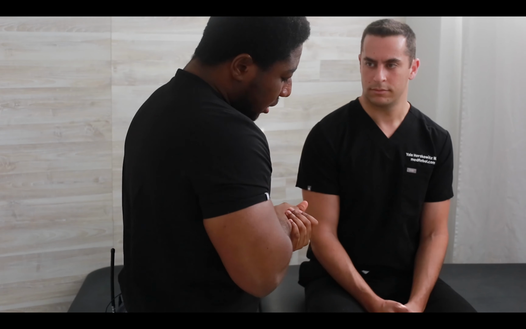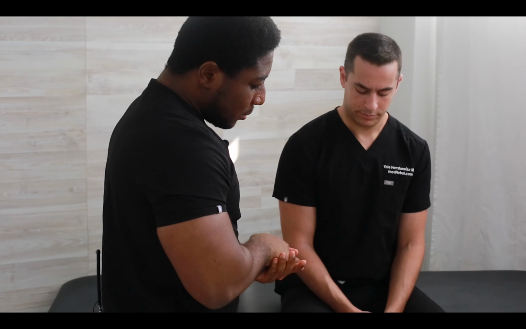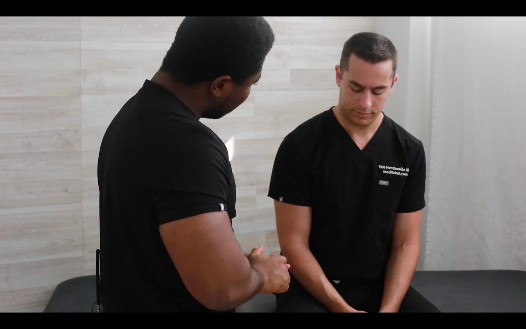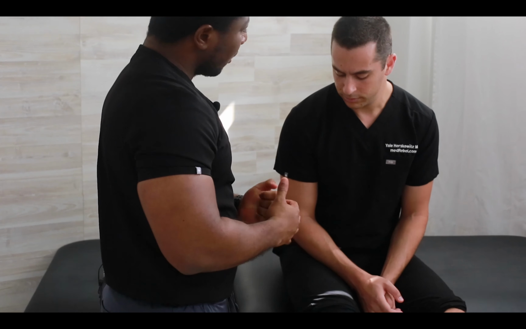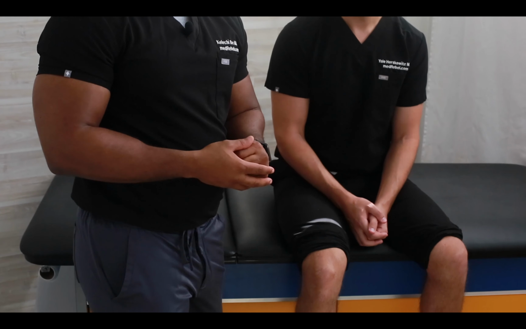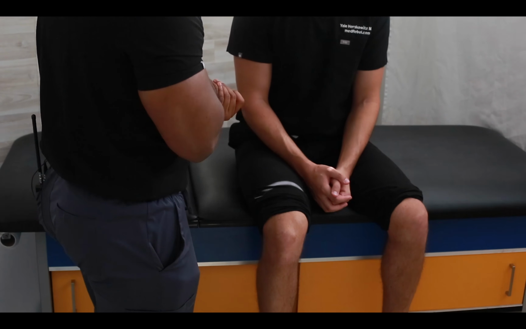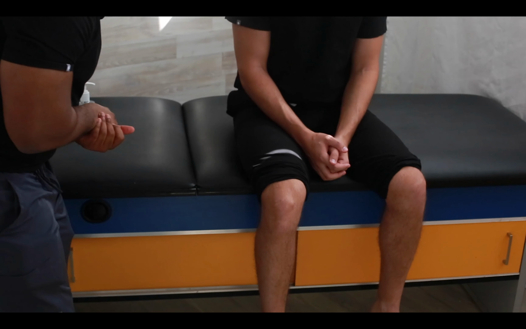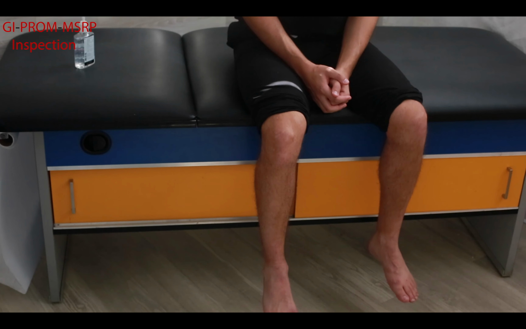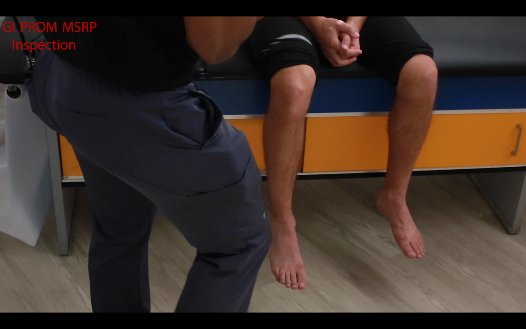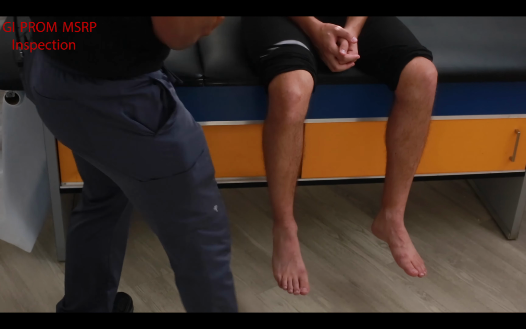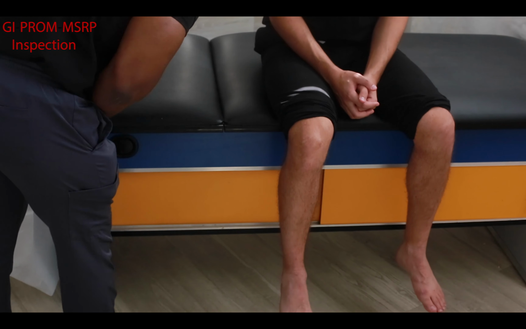So, Mr. Herskowitz, you mentioned that you had a pain. Where did you have this pain? My right ankle. Okay. So I'm going to do the examination. All right. So now I'm going to just inspect the front, the medial aspect, the lateral aspect, and the posterior aspect.